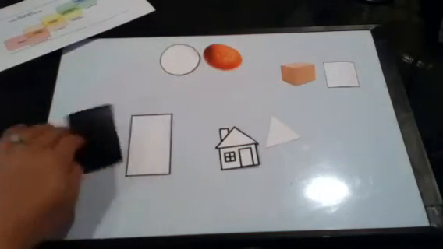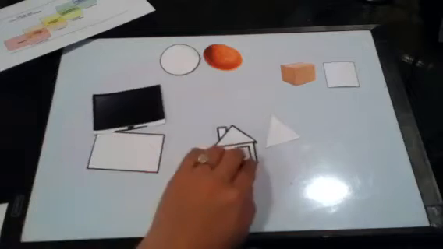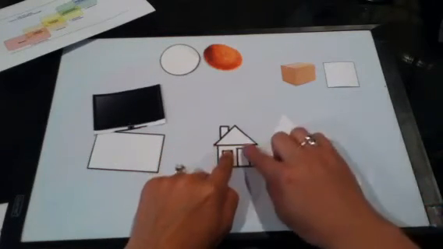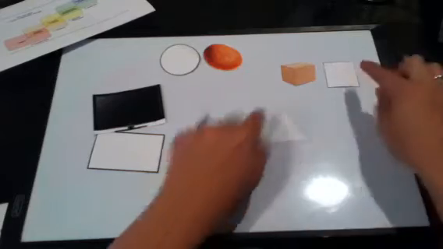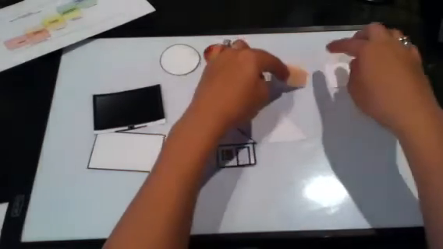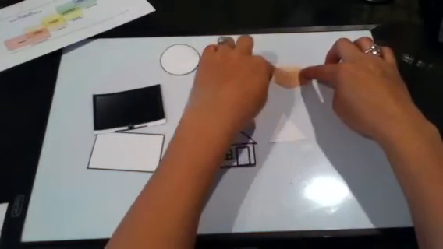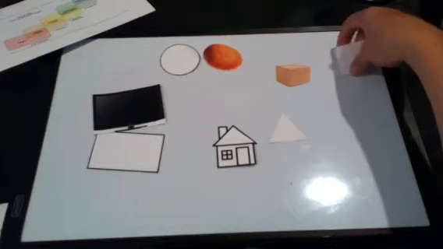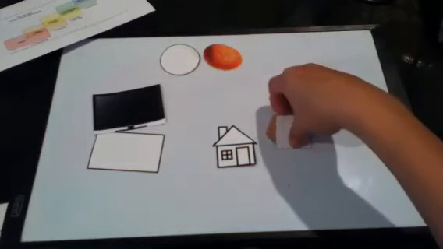and the TV looks like a rectangle, and the house, or the triangle, looks like the top of the house, and the square looks like part of the box. Okay, so that's one activity you can do for a child that's at a level 0.